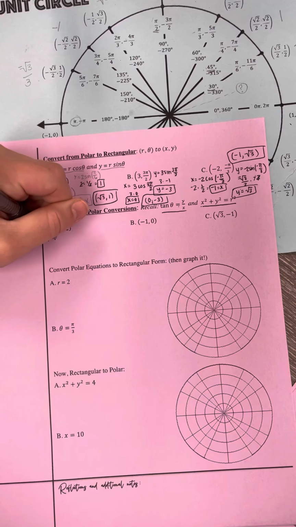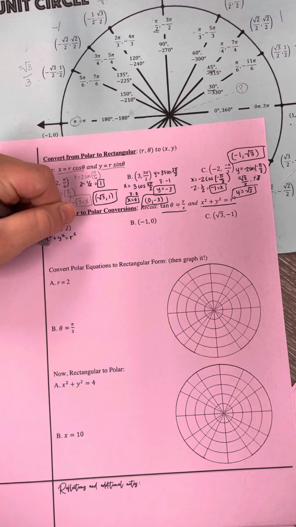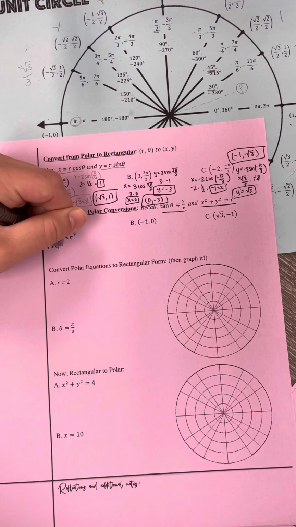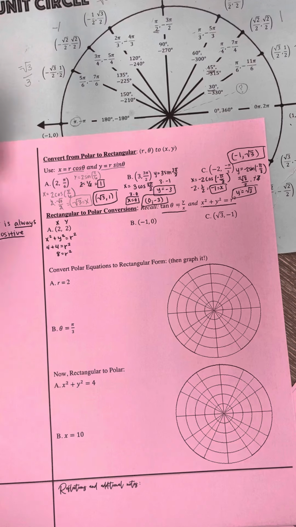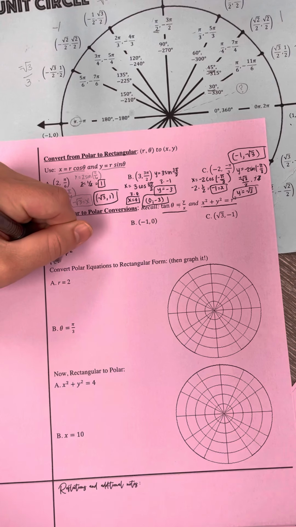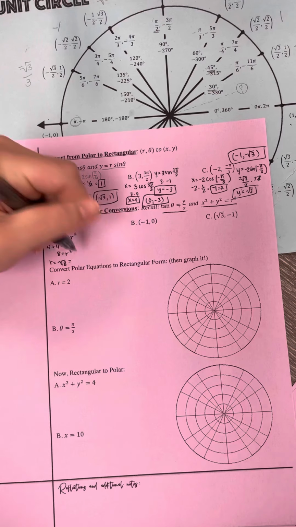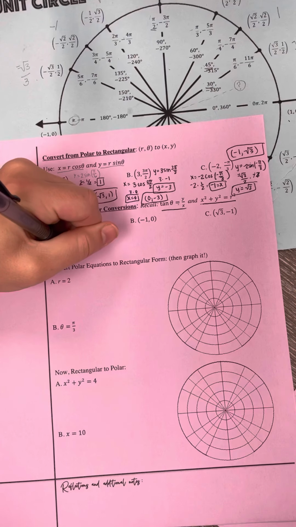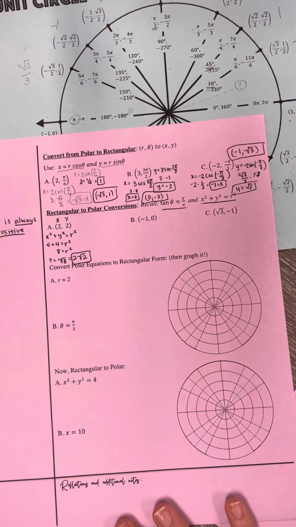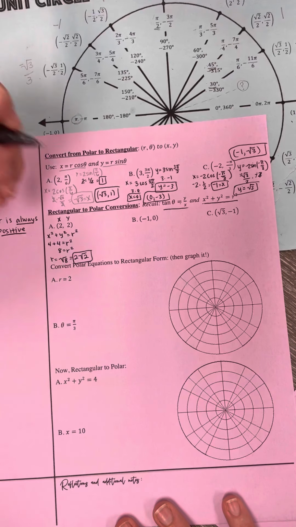Let's do our x squared plus y squared is equal to r squared. So that means 2 times 2, 4, plus 4 is equal to r squared. 8 is equal to r squared. That means r is equal to the square root of 8. If we wanted to simplify this, 4 times 2 is 8. We could pull out square root of 4 times square root of 2, which is 2 square roots of 2 as r.